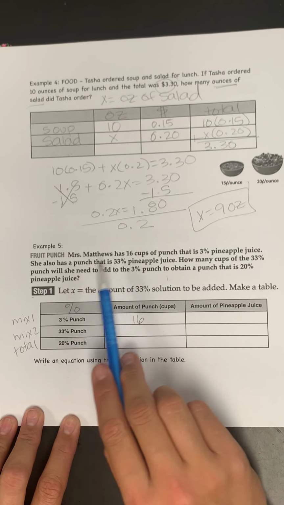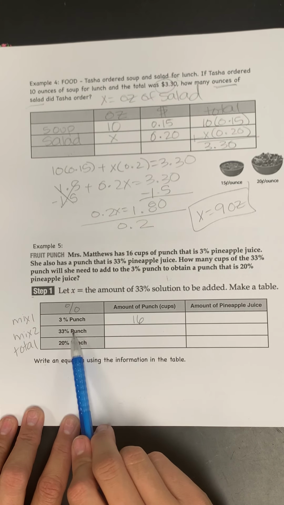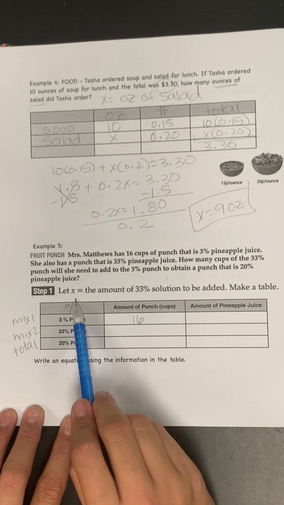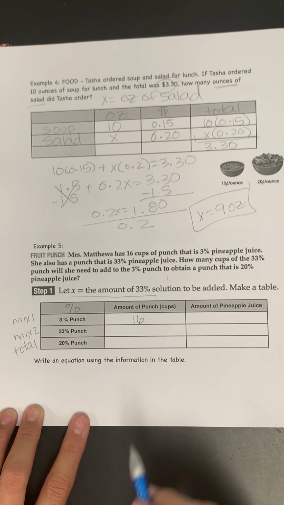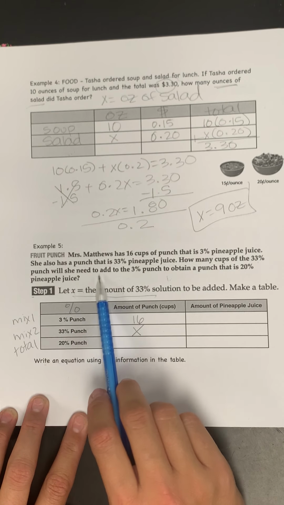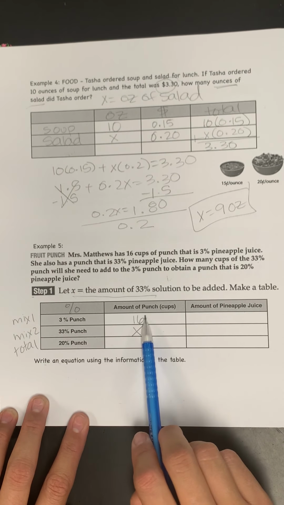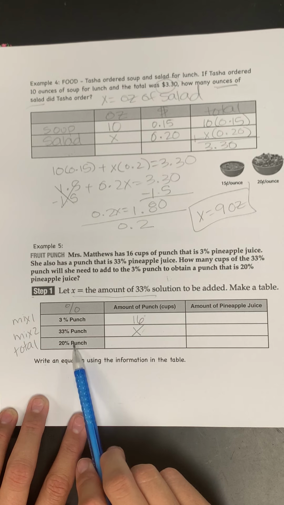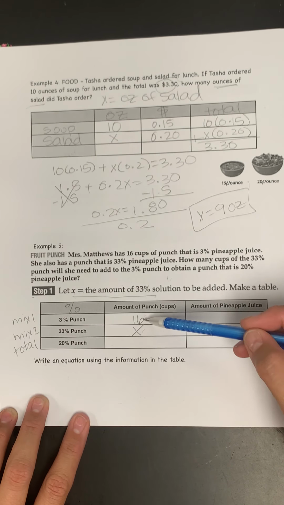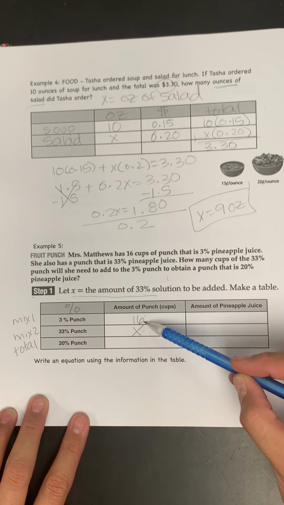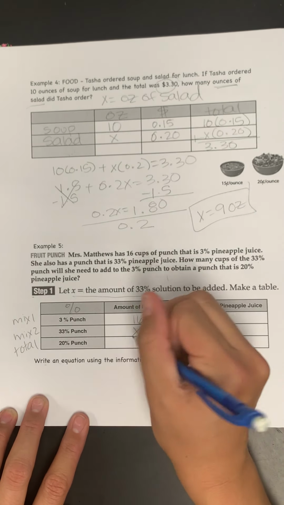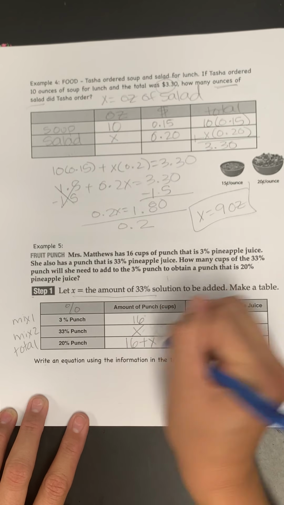She also has punch that's 33% pineapple juice. How many cups of the 33%? Just like before, they're giving you this variable, which you need to add to the 3% in order to make this mixture. Just like we did with the previous ones, we are gonna take the amount of cups of the 3% plus the 33% cups to make our total.